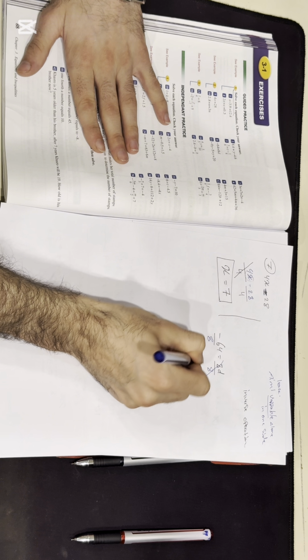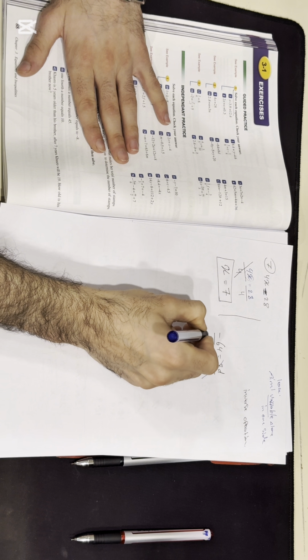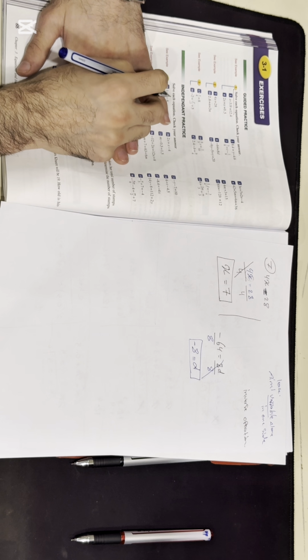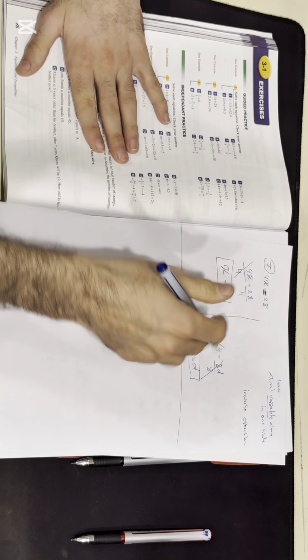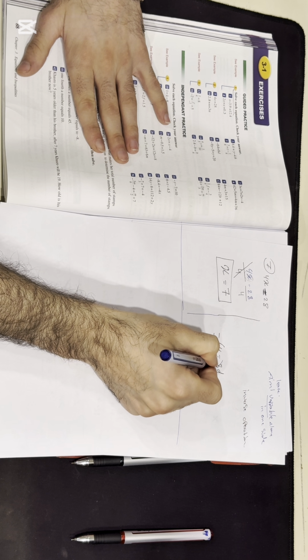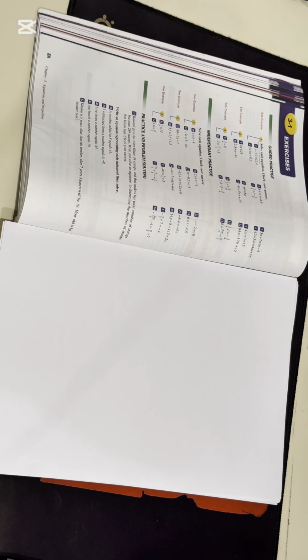So d is equal to 64 divided by 8, which is 8. Negative divided by positive is negative, so the answer will be negative 8d. So that's how you're going to solve this one. I'm not going to check because the answer is easy. If you put this one in place of here, it will be 8. So we already explained most of it.